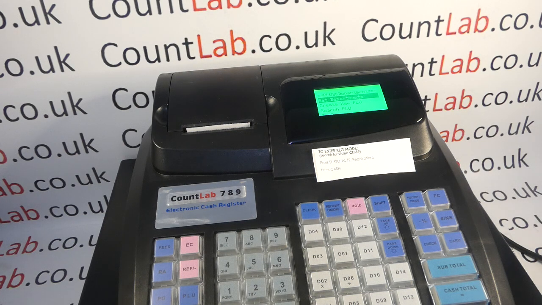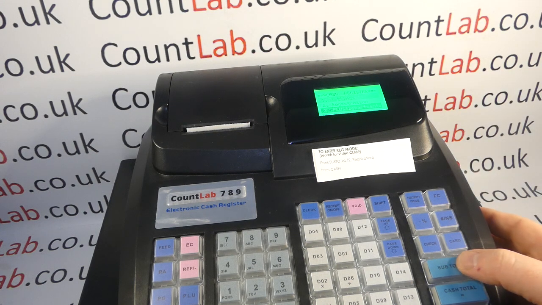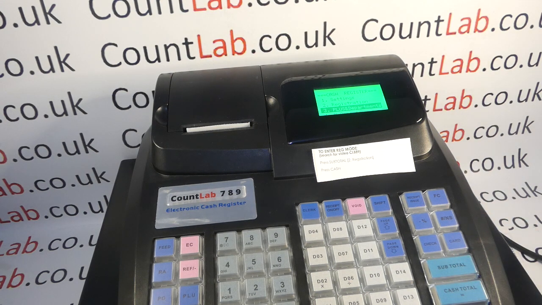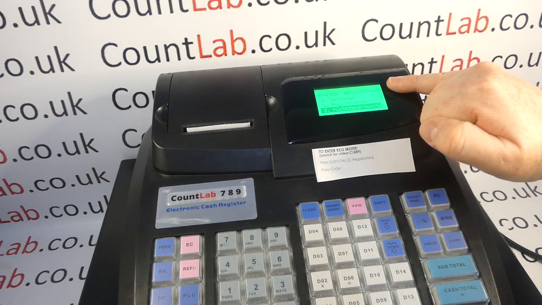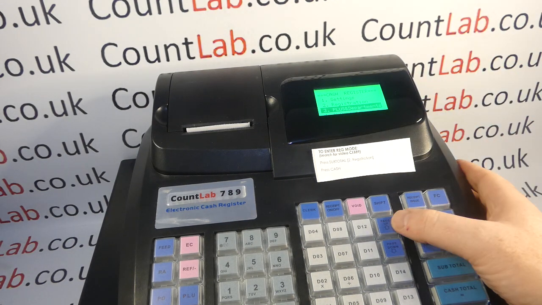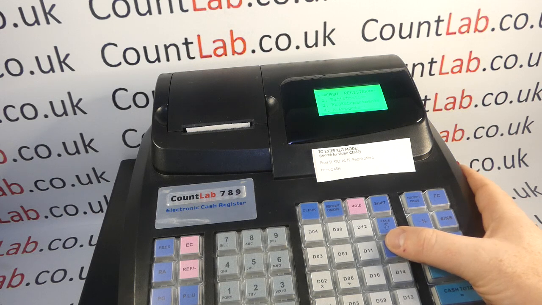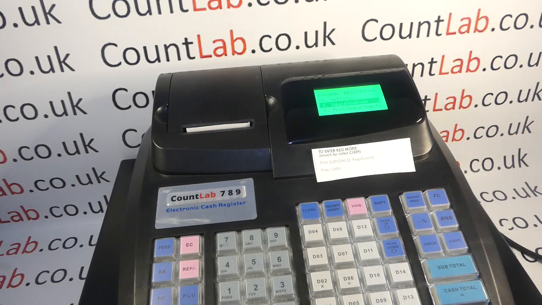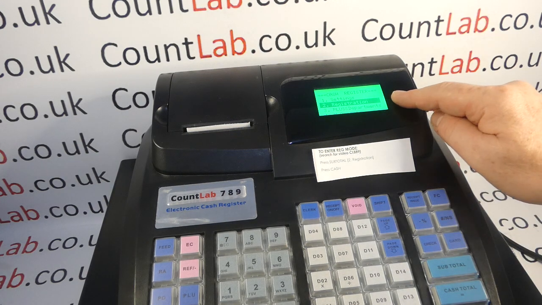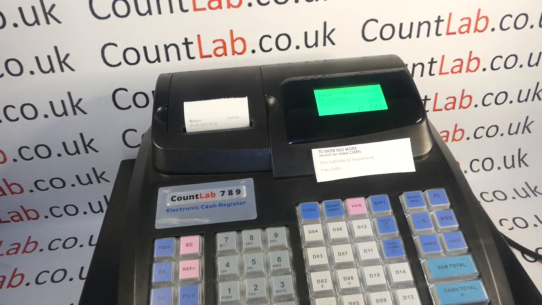So in this example I'm on a screen that I don't recognise and I just want to get into the registration mode, so all I do is press Subtotal and that brings me to the setting that says cash register at the top, and then it's got a list of all the different modes that you can go into. For the sales mode, you just highlight line 2, registration, and press the cash button.